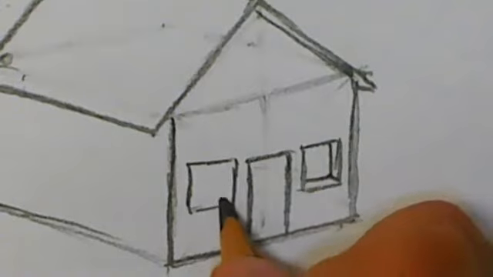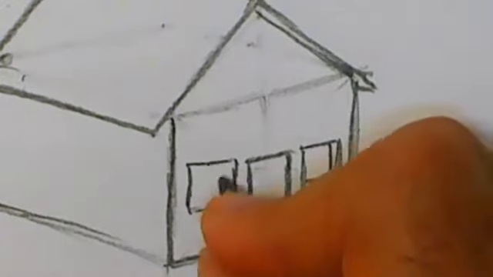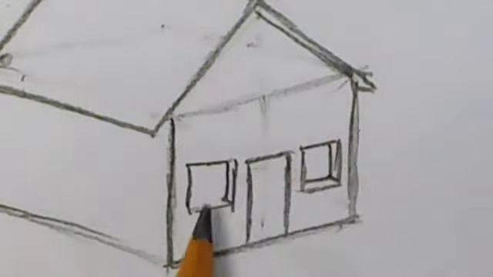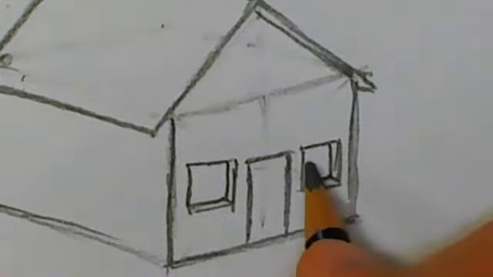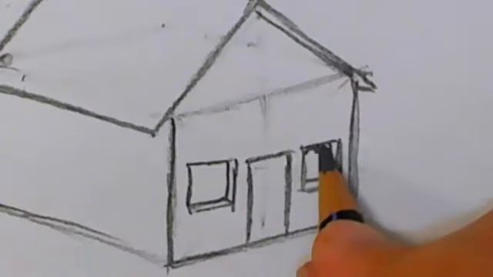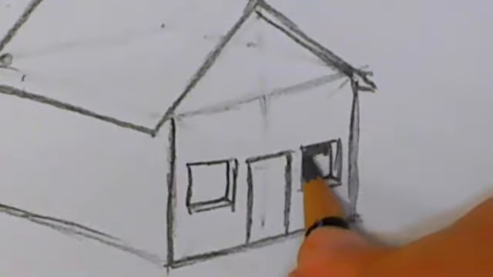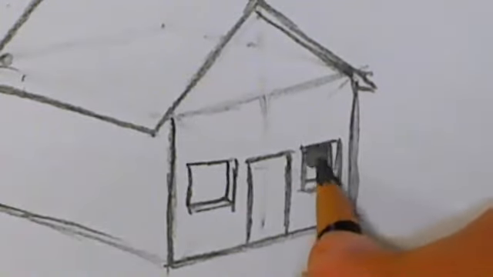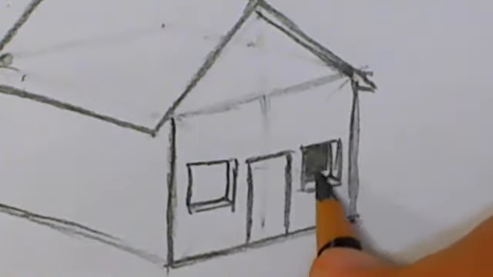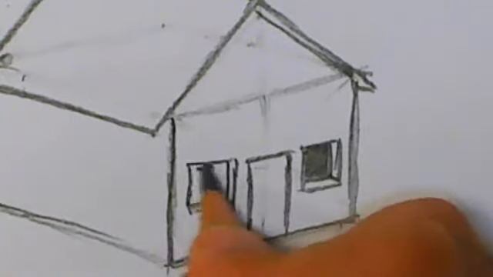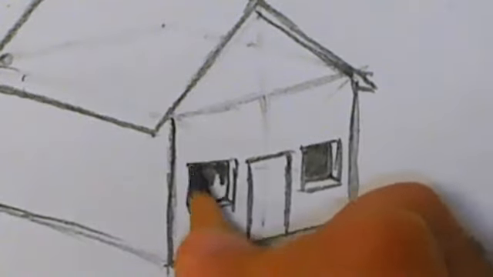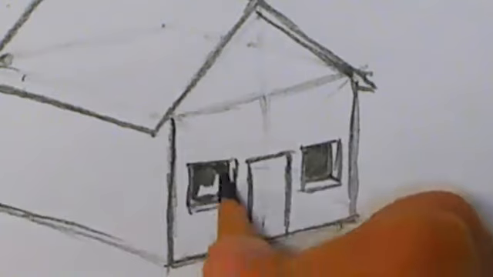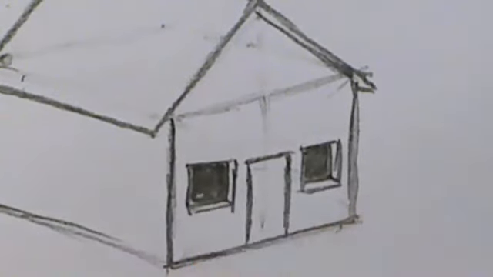I'm going to do the same thing here. I'm going to go northwest, straight up and down, northeast. That gives me a thickness in that window. And maybe, you could, if you wanted to, put window panes and things in there, or drapes. I'm just going to shade this a little bit so it looks like it goes in there. So I'm just going to shade this part right here. There we go. That looks pretty cool.